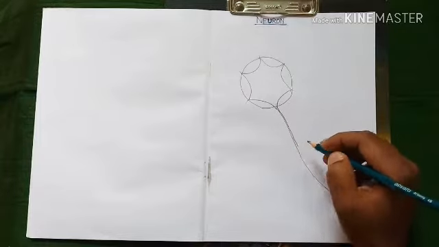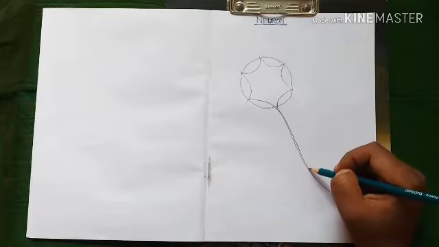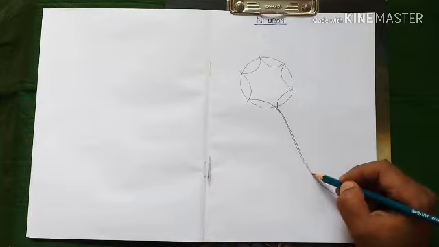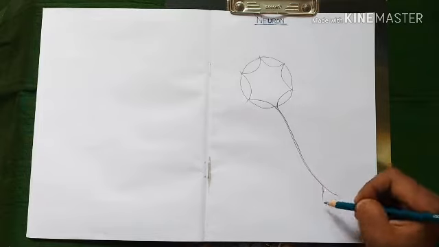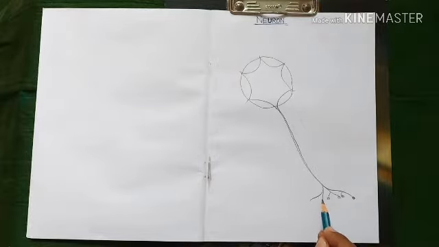Then holding the other end, I have to complete the axon and the axon becomes narrower at the bottom. These are the axon terminals, also known as end brush.